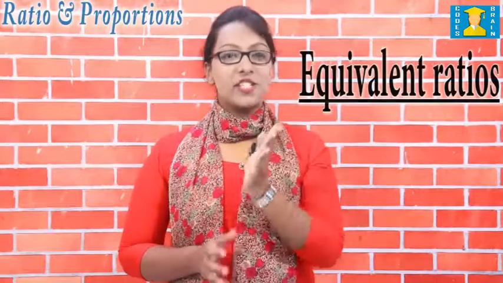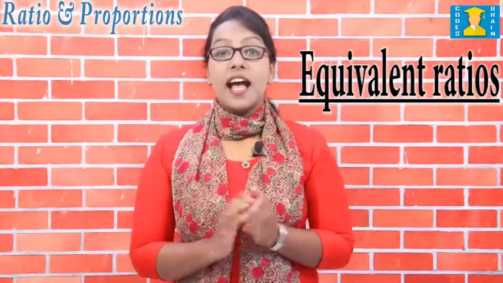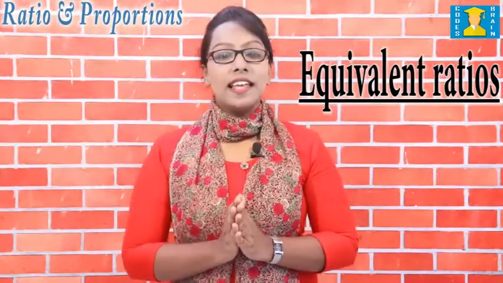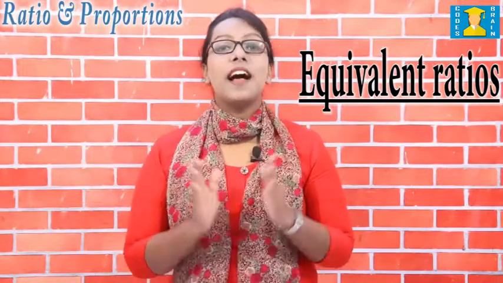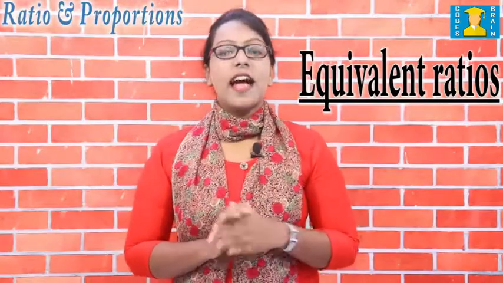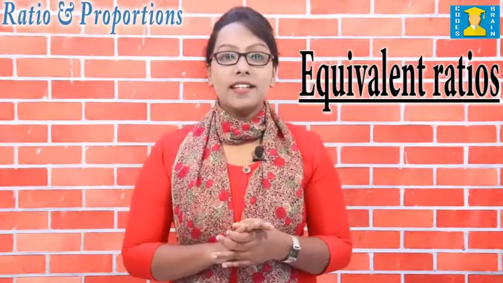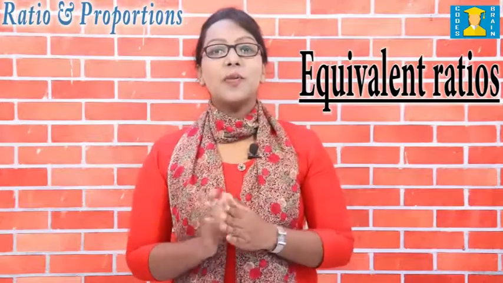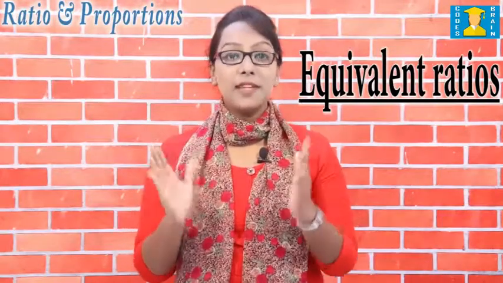Okay, now we are going to see about equivalent ratios. Two ratios are said to be equivalent if the fractions corresponding to them are equivalent. To calculate an equivalent ratio, convert the ratio into a fraction and then multiply or divide the numerator and the denominator of the fraction by the same number.